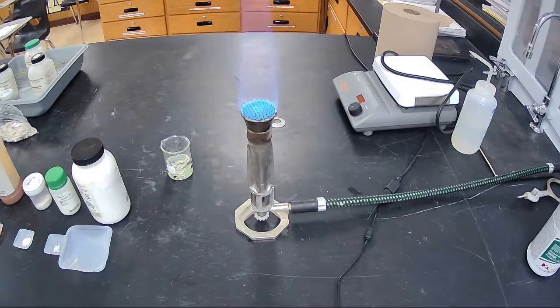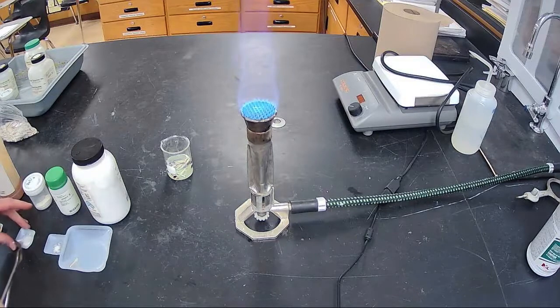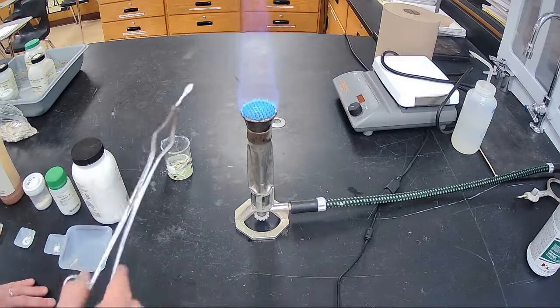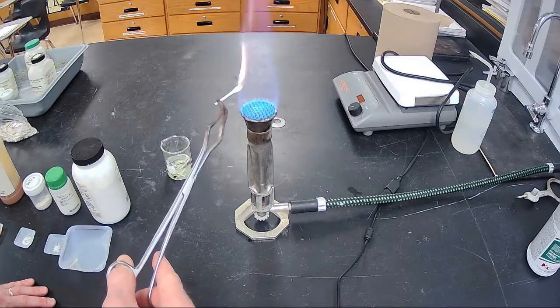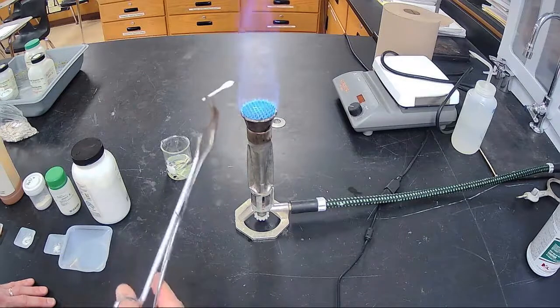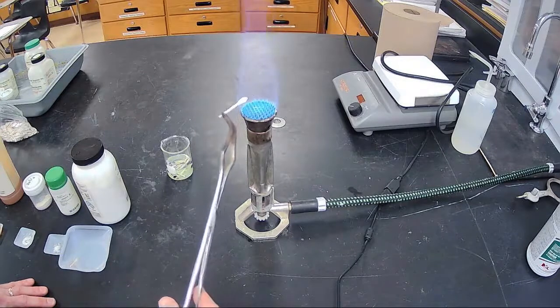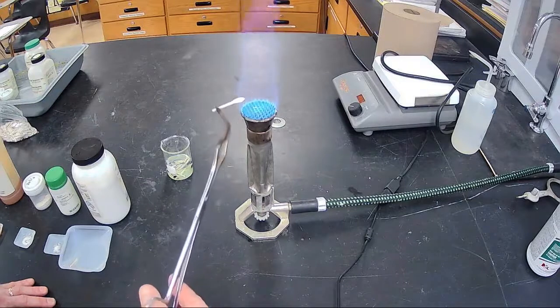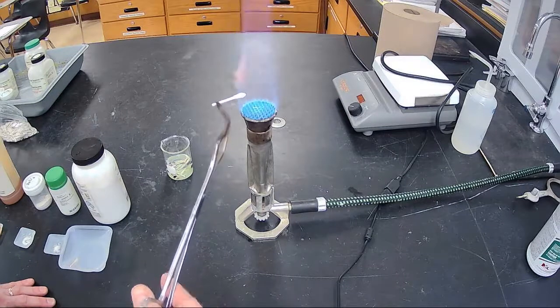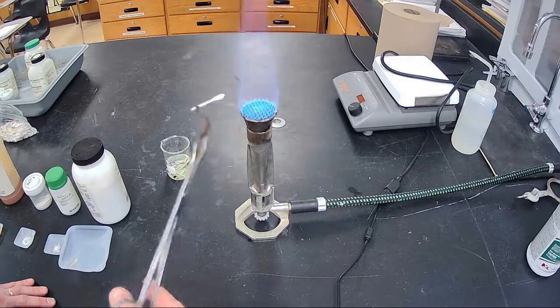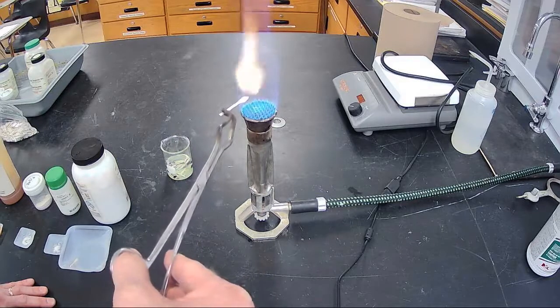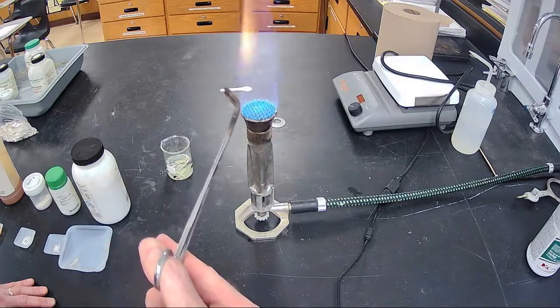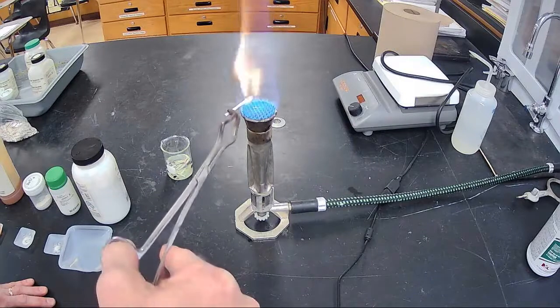Okay, next one. We have salt number 7. Good color there. You can faintly make it out there on the screen. See when I put it in there? It's a nice yellow-green color.